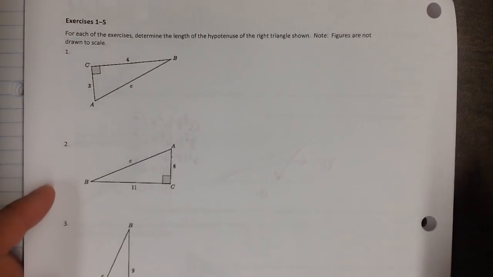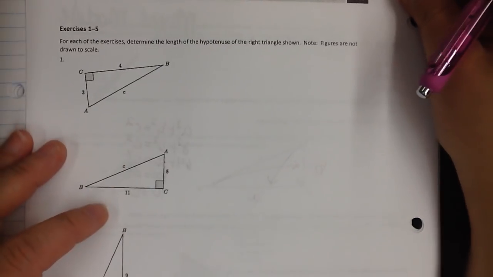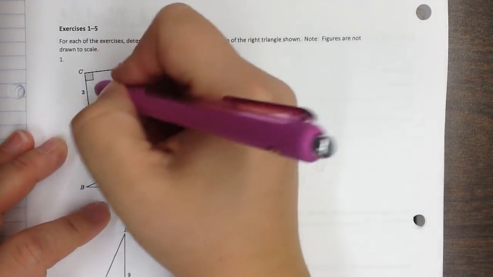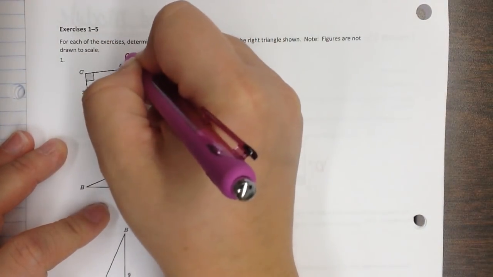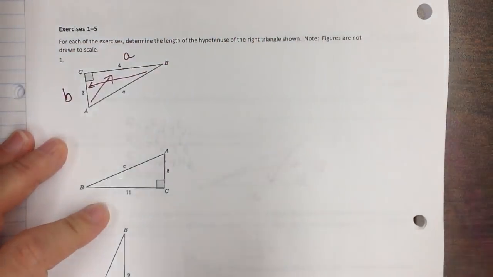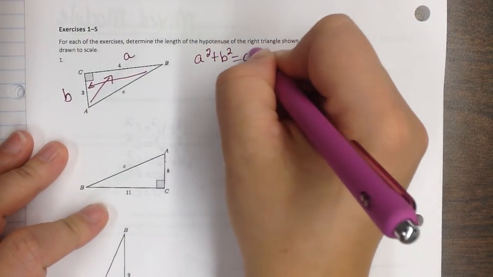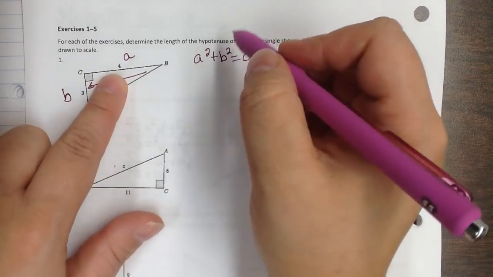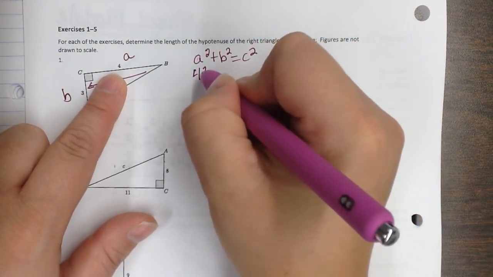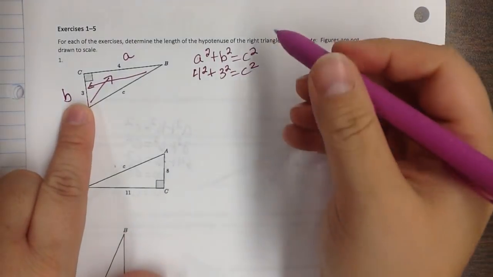For each exercise, determine the length of the hypotenuse of the right triangle shown. Figures are not drawn to scale. Okay? So across from A is 4. Across from B is 3. So we're going to work through this. A squared plus B squared equals C squared. A is 4. B is 3. We're solving for C squared.